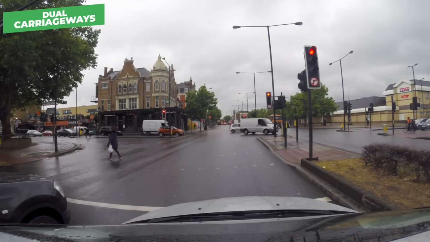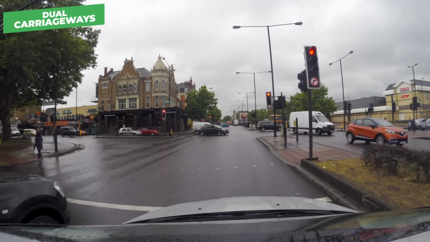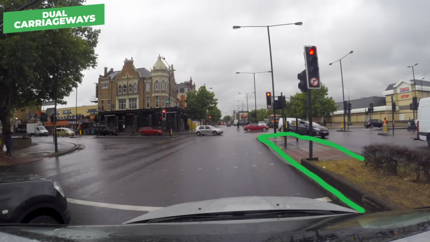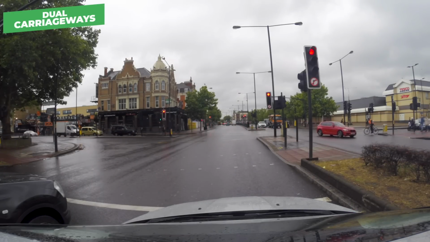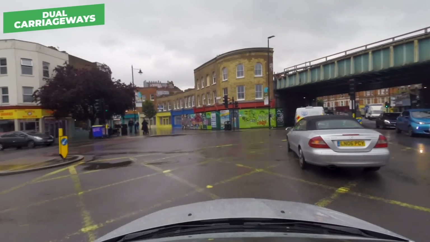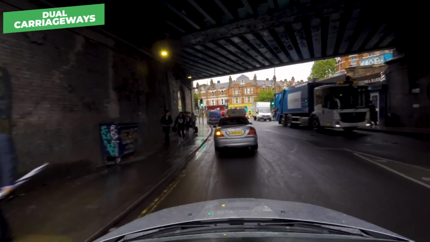Is this a dual carriageway? Yes, it is. My stream of traffic is separated from the oncoming stream of traffic by something physical, like a barrier, a grassy area, anything that's physical that you can't pass. This is a dual carriageway. A single carriageway is where it's not separated by anything more than a white line. So the oncoming traffic is using the same section and strip of road that you're using. And we are entering a single carriageway. There's no divide between us and the oncoming traffic.